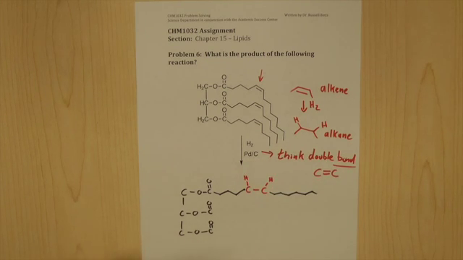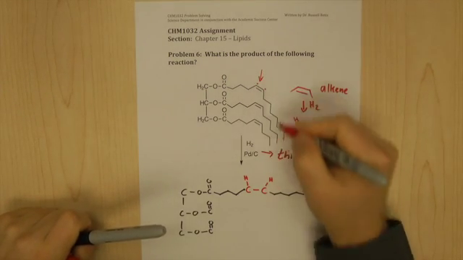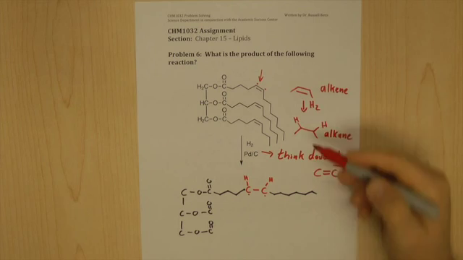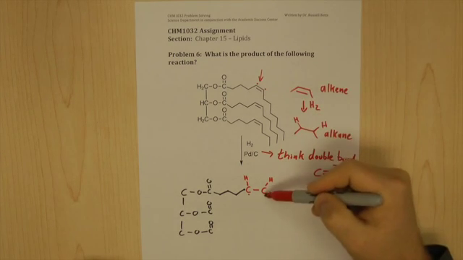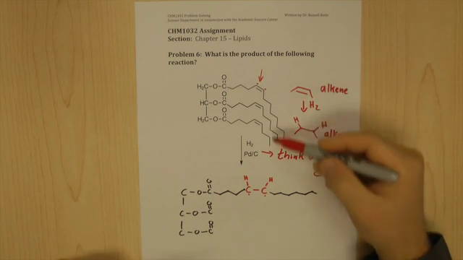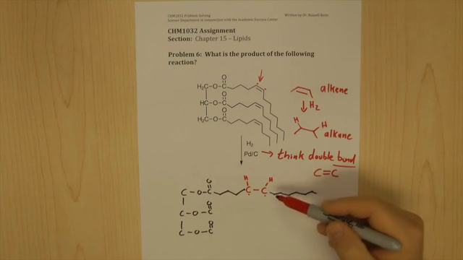There you go. So the alkene right here is now this alkane right here. It goes from an alkene to an alkane.